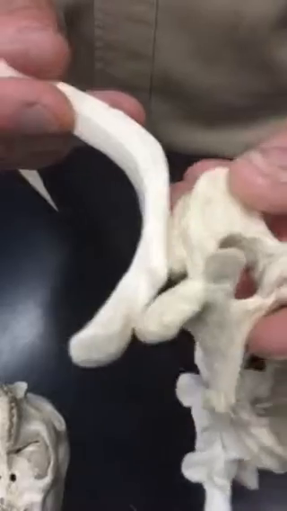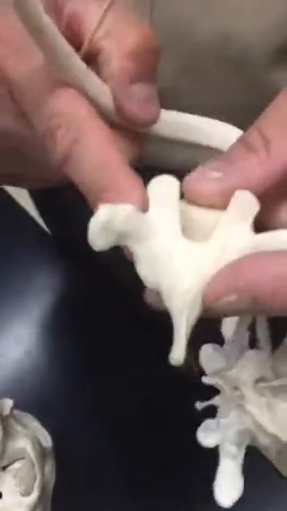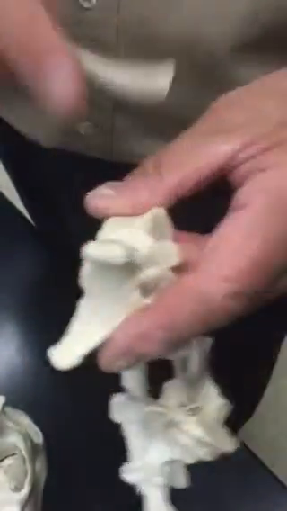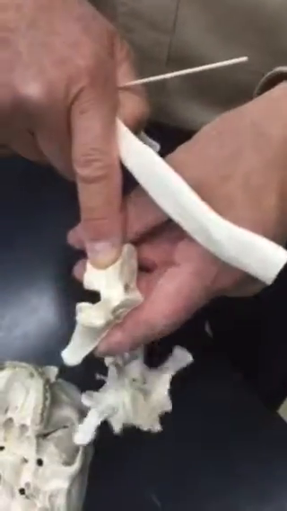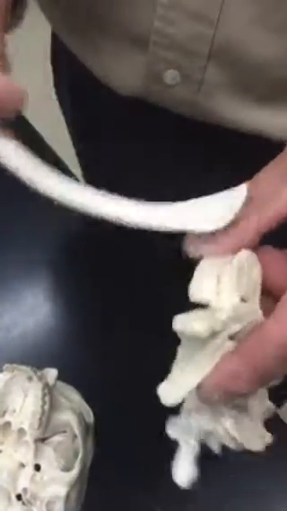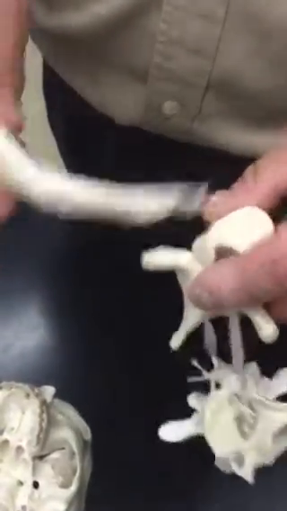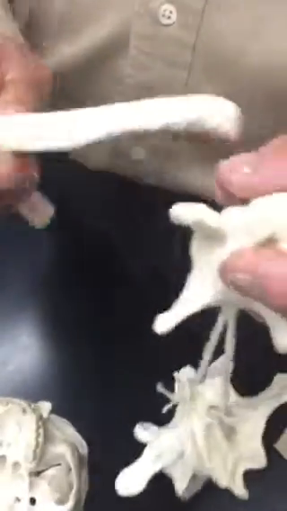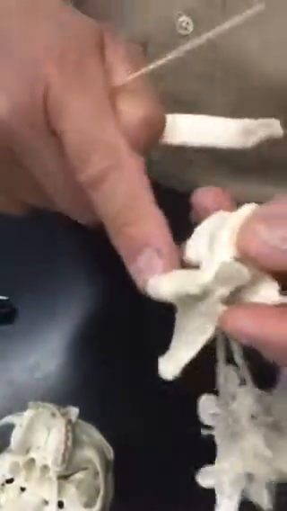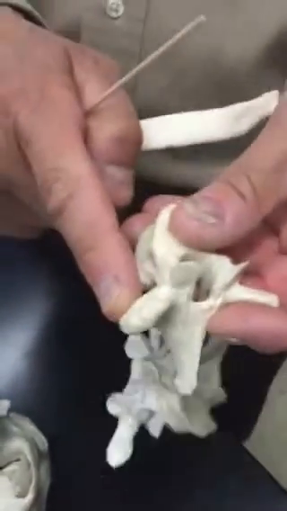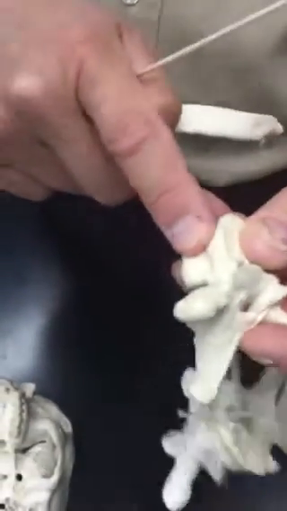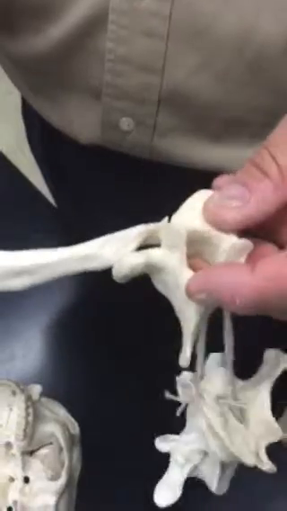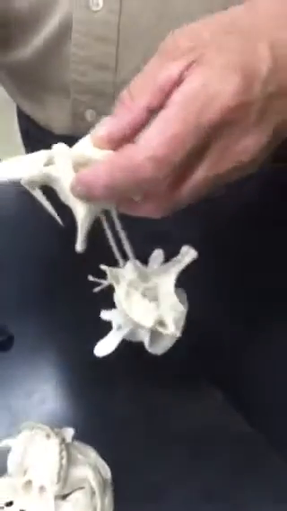And then the demifacet over here attaches to the end part of the rib. So you have two articular surfaces, the transverse costal facet here and the demifacet here, and they both connect to the rib, holding it in place.